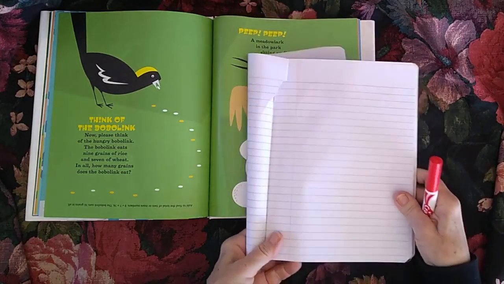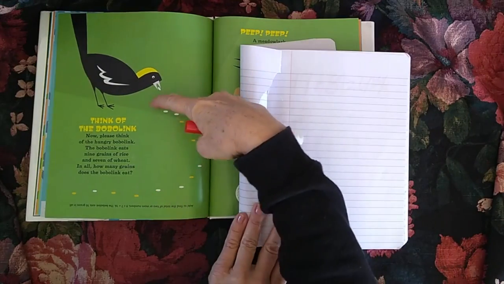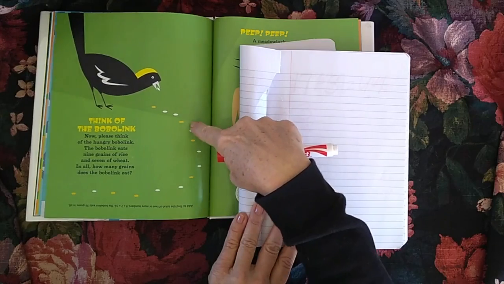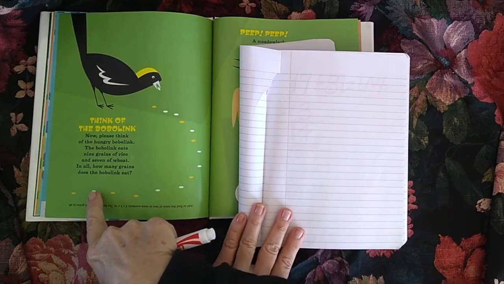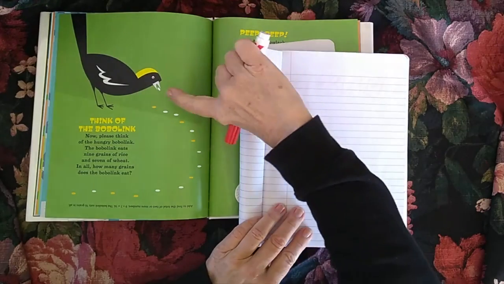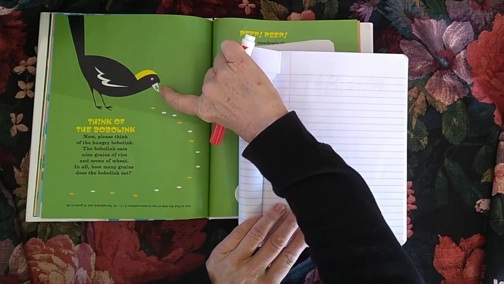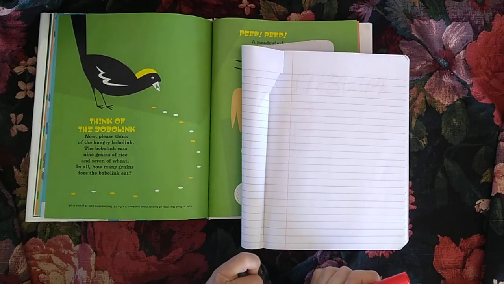Some of you can just count the little dots that are seeds. 1, 2, 3, 4, 5, 6, 7, 8, 9, 10, 11, 12, 13, 14, 15. Nope, that's not right. It says 16. Oh, here's one here we missed. 16. They tried to trick us.